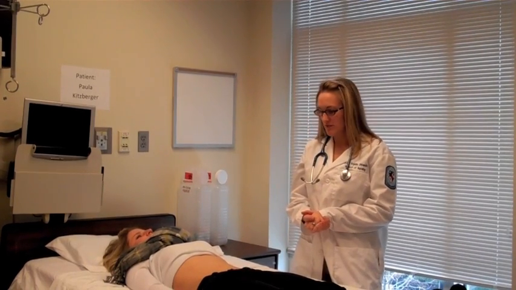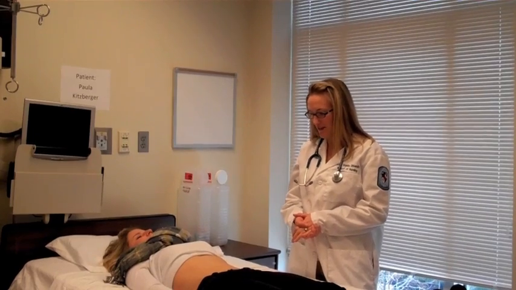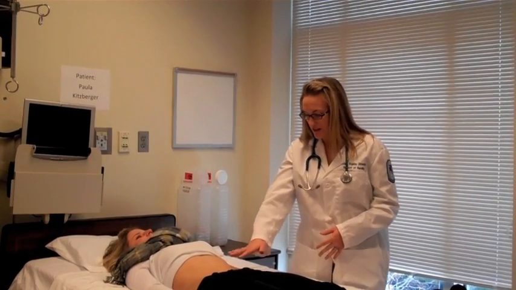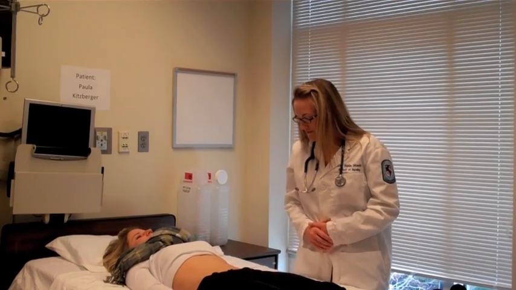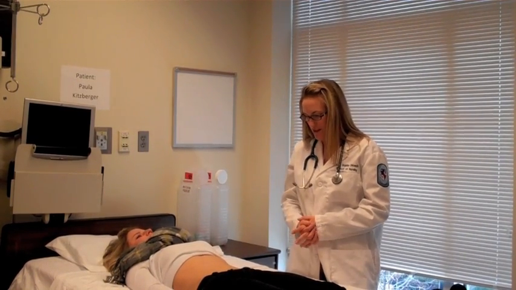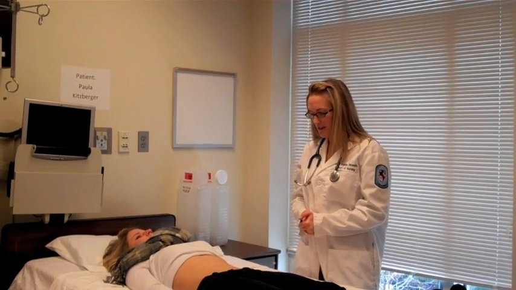So what I'm going to move on to is hair distribution. Now, it's normal to have hair on the abdomen, especially coming at midline to the umbilicus. That looks great with my patient. Nothing that would alarm me to signal any abnormalities.